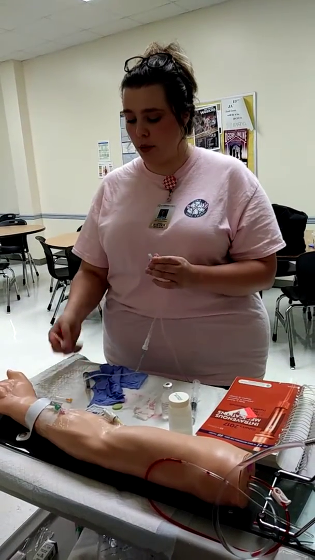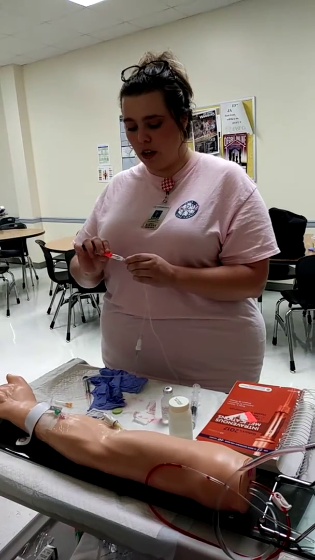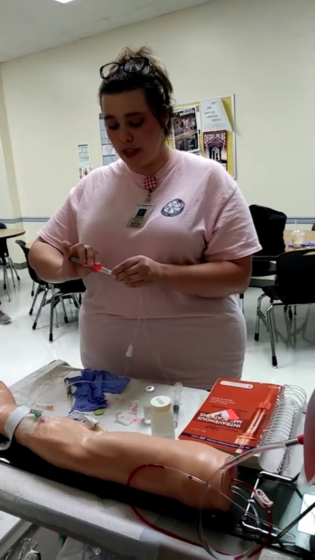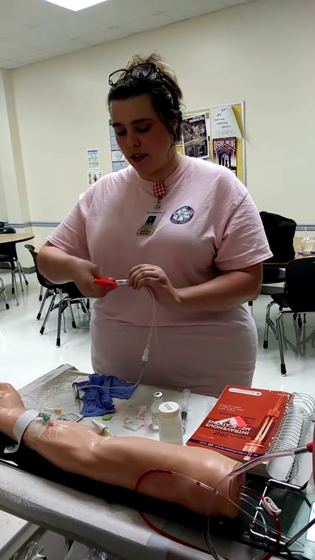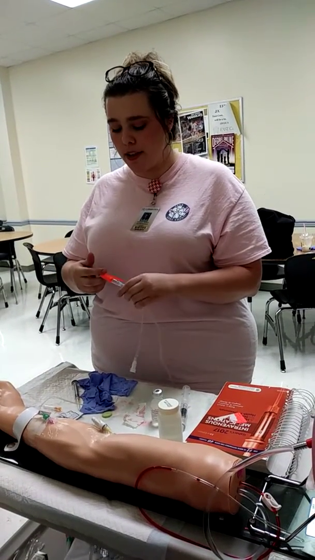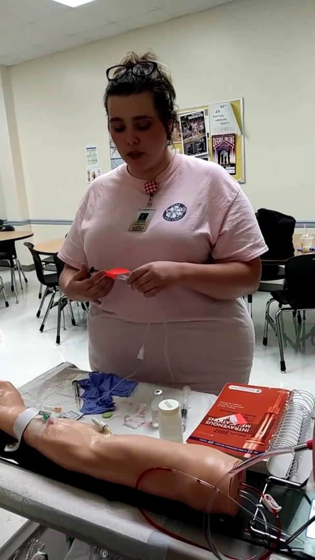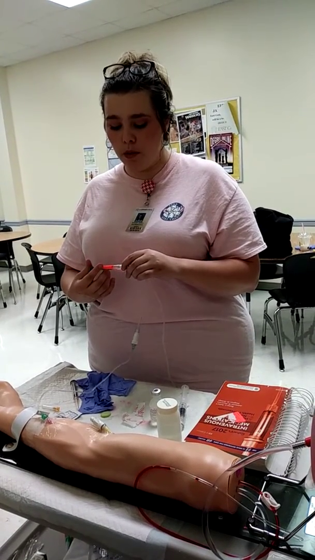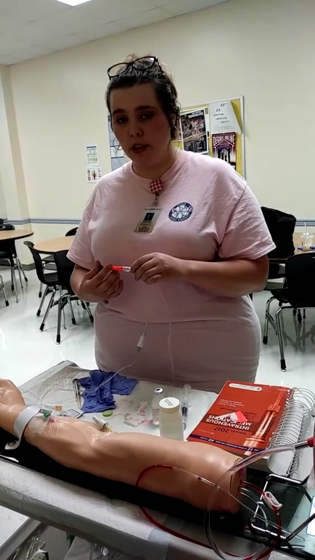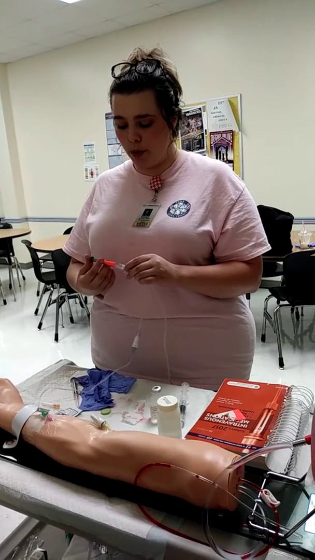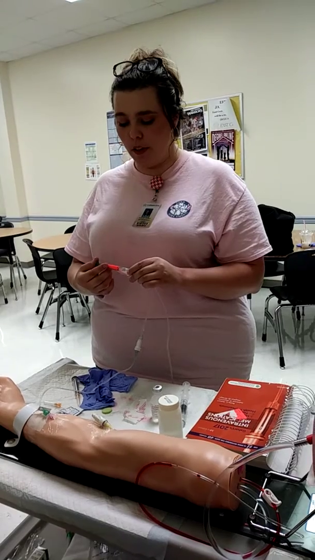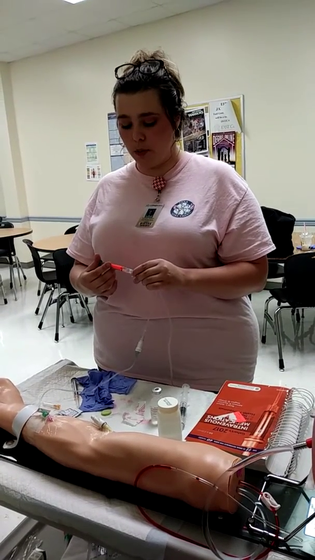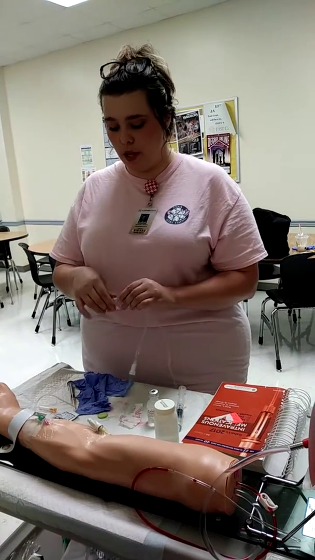And I'm going to go ahead and, once it's cleaned, I'm going to connect it. Furosemide is to be pushed over 2 minutes. So what I'm going to do is 1 mil per minute, or a half a mil every 30 seconds. So I'm going to push, and then I'm going to stop. Then I'm going to push some more, and then stop. And then I'll push some more, and I'll stop, over the remainder of the 2 minutes.